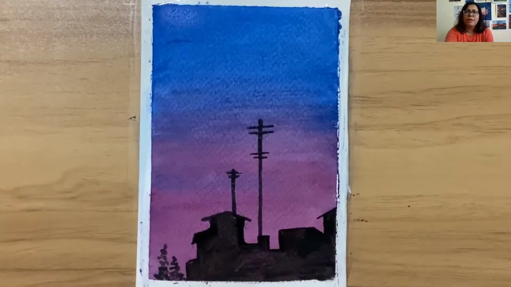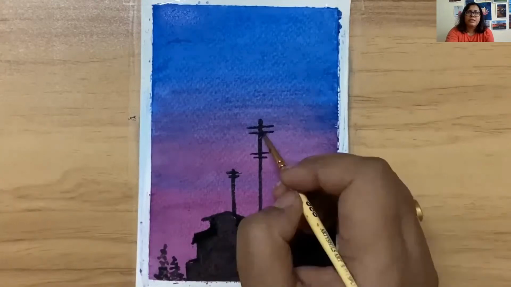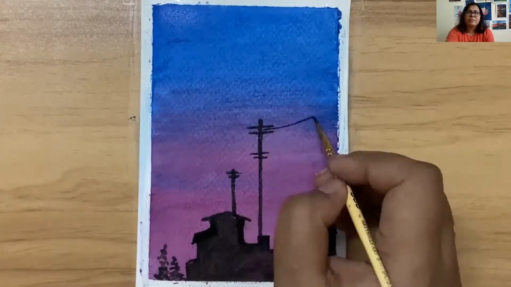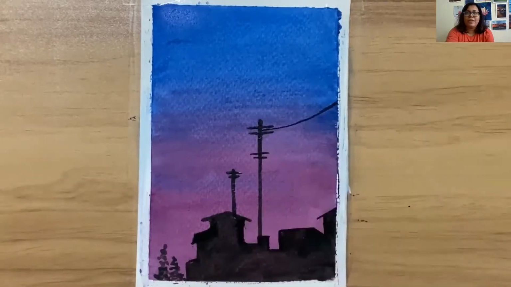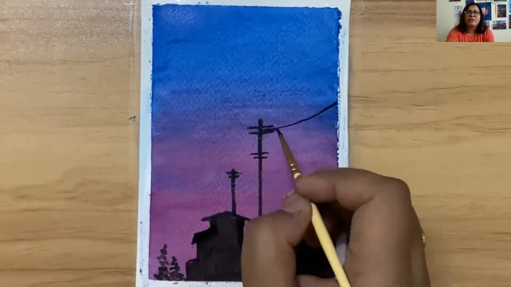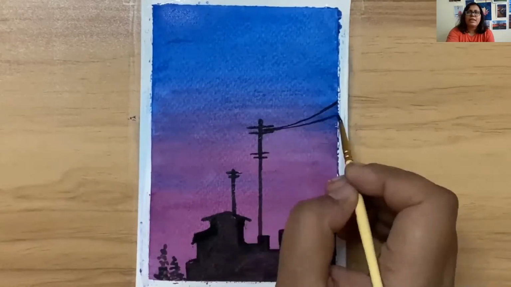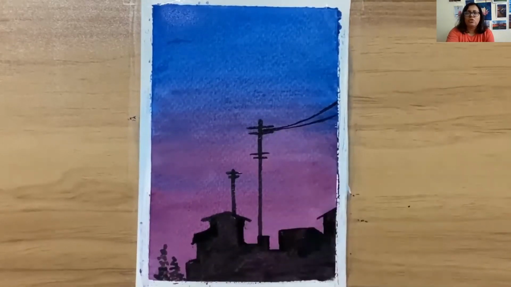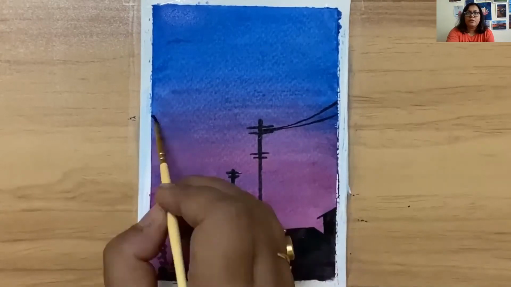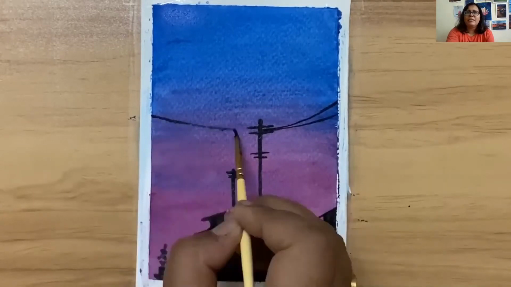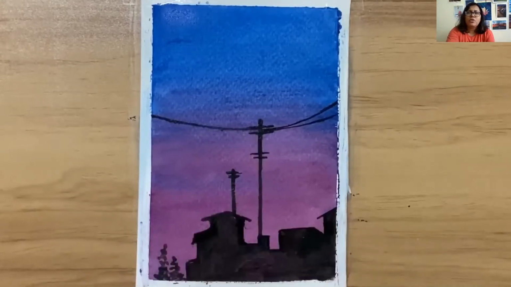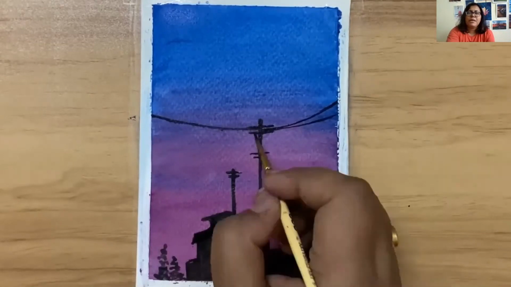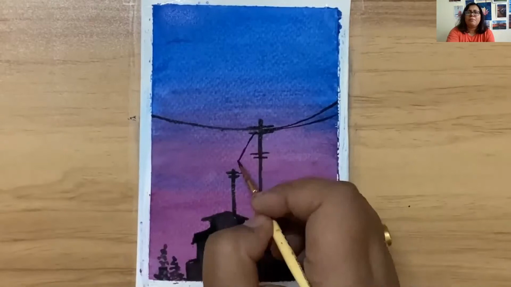Okay, now see how we'll make the wires. We'll just add the wires like this. Again, if you have a sketch pen or a pen, that will come in very handy. Even if you don't, there's nothing to worry. Draw it with a pencil first, and later on, you can add the black color on top using a thin brush. So we'll randomly add some wires. It's not necessary to follow the direction that I'm going in with the wires, okay? You can draw wires from anywhere. Just make sure that they're connected to the electric poles.